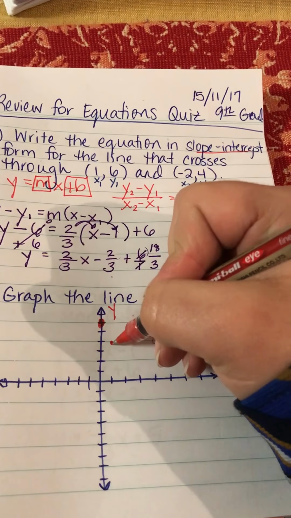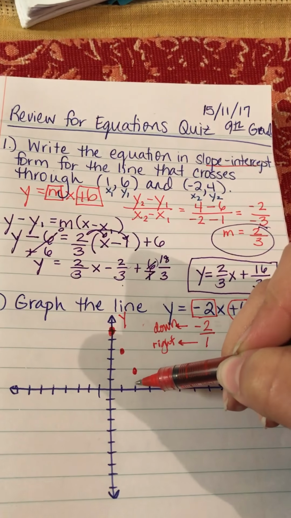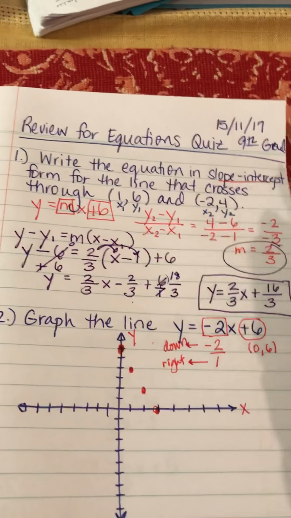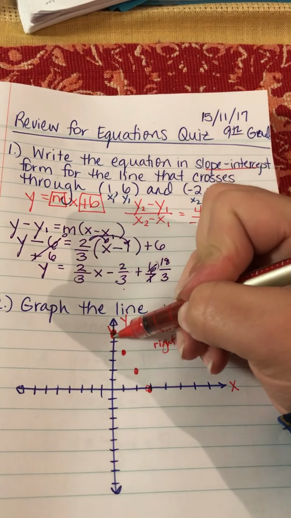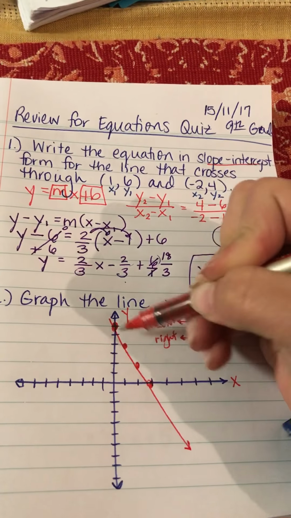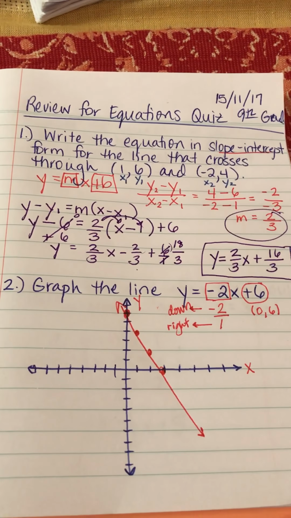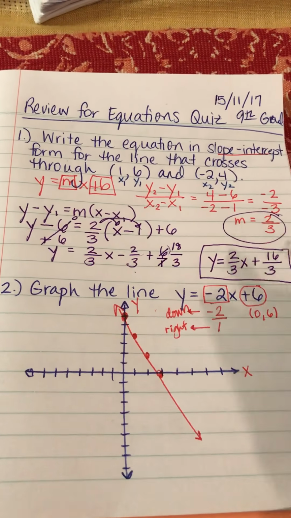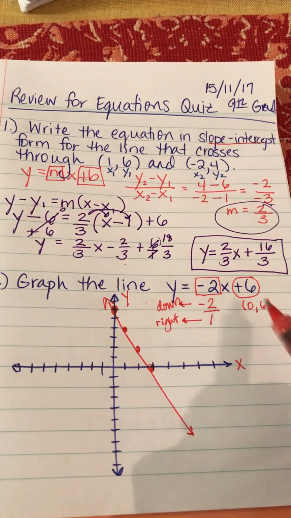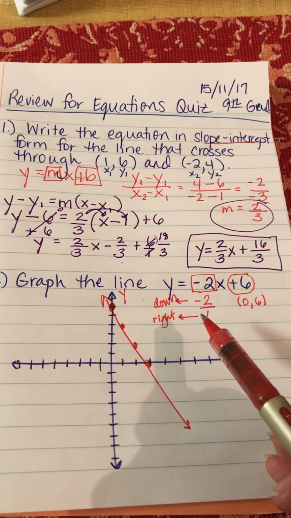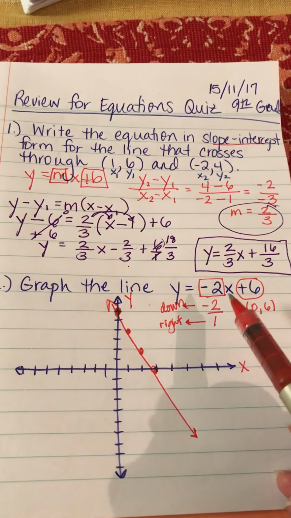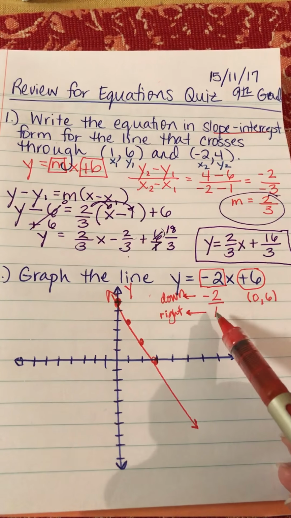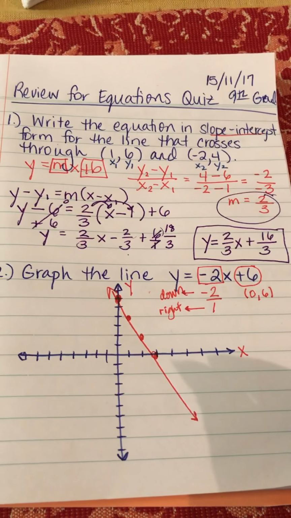I can keep going and do that again if I want. Down 1, 2, to the right 1, down 1, 2, to the right 1. I can do that as many times as I want, and I should hit a point on the line. I only need 2 points though to connect the dots and make a line. Okay, so I'm finished. I started with my y-intercept right here, and then I went down 2 over 1 to the right because my slope was -2, which is, as a fraction, -2 over 1.